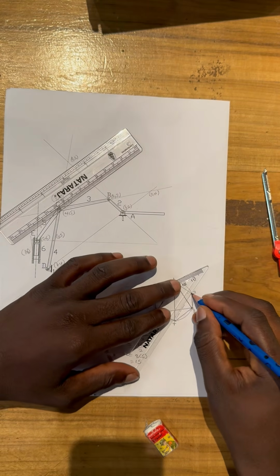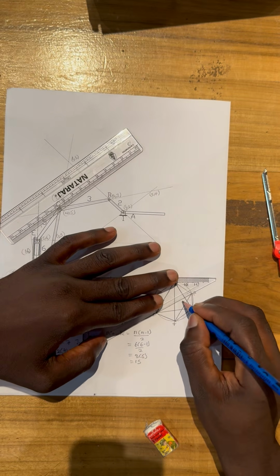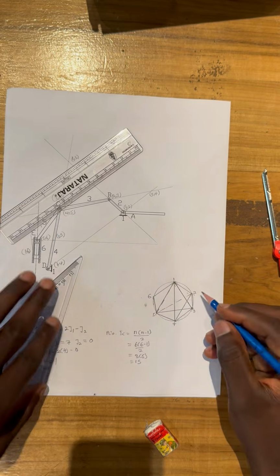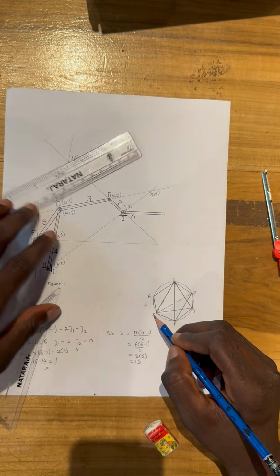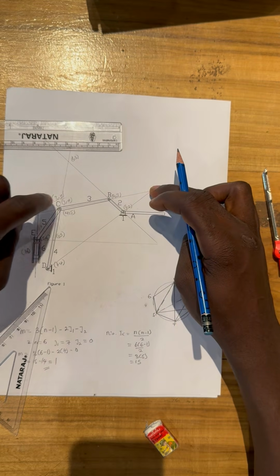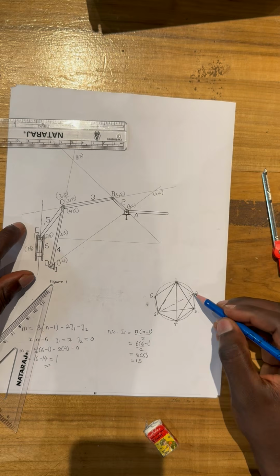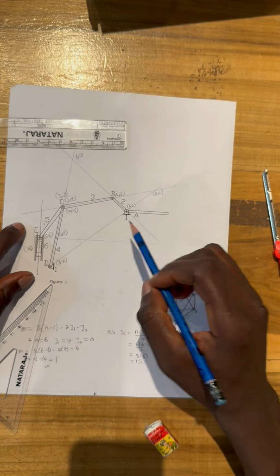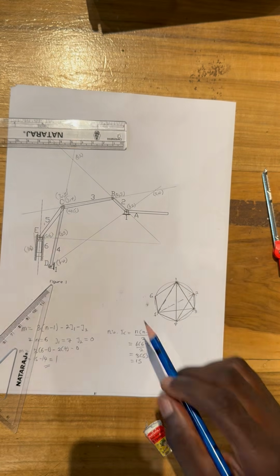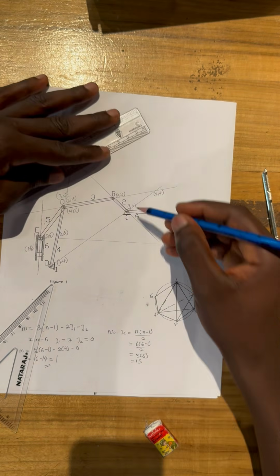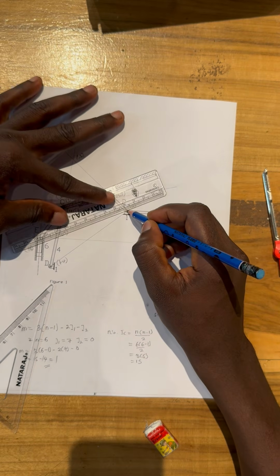Then take the line now. The next is 2-5. For 2-5, I have triangle 2-4, 5-4. 2-4 is here, 5-4 is here, so this line. And then triangle 1-2, 1-5. So 1-2 is here, 1-5 is here.